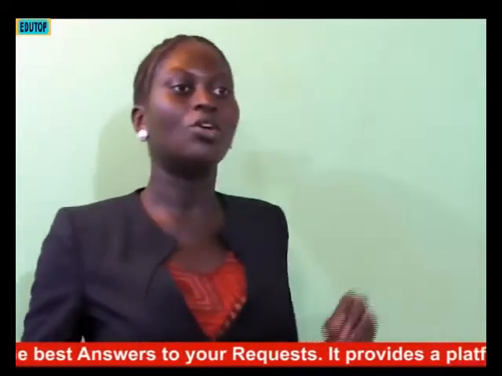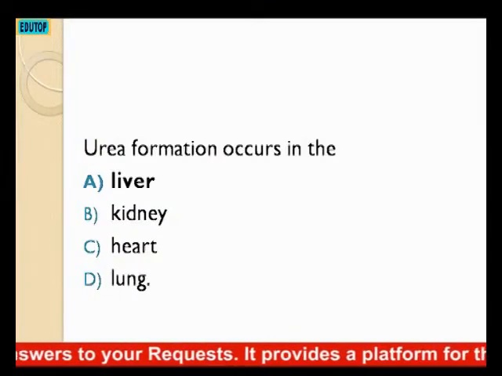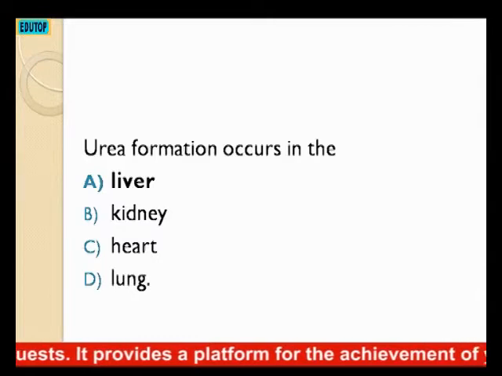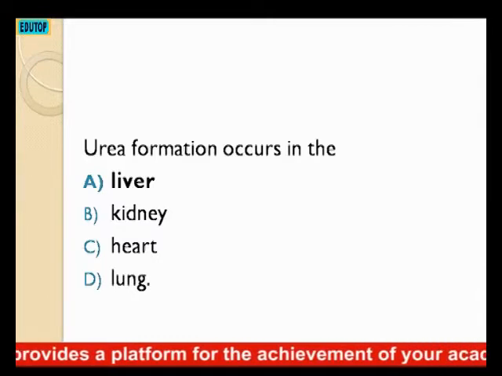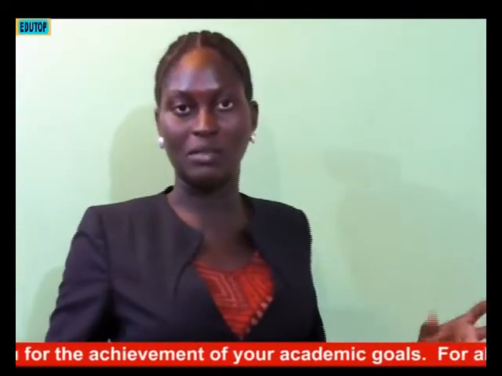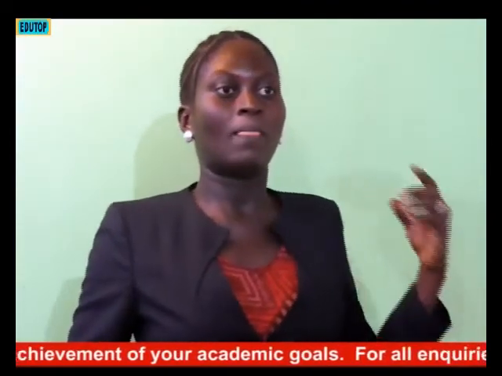The next question. Urea formation occurs where? A. Liver, B. Kidney, C. Heart, D. Lung. Urea is formed in the liver. By the activity of the liver, you have urea being formed as a byproduct.